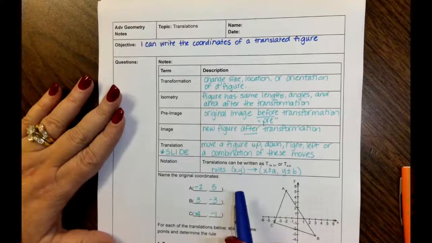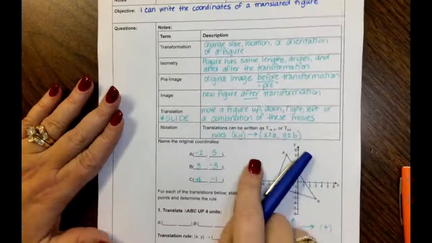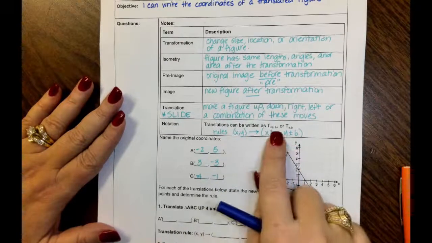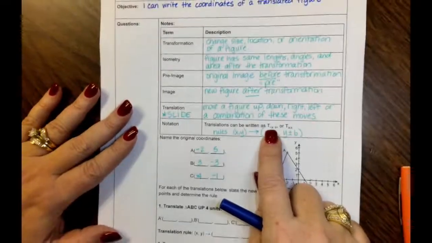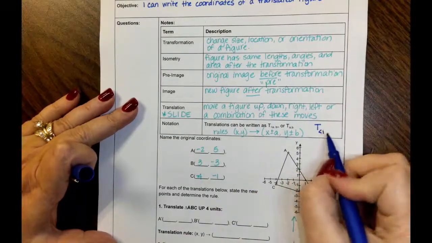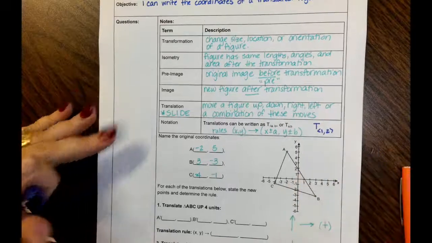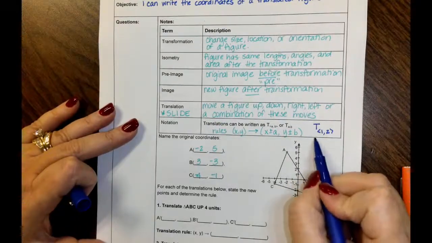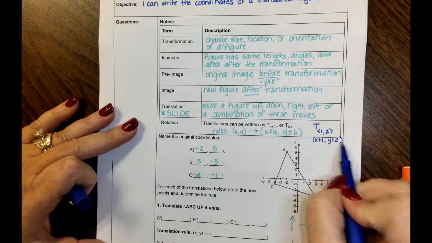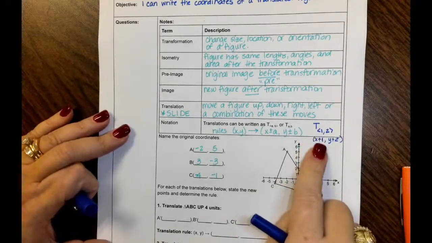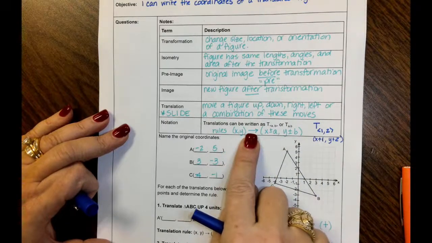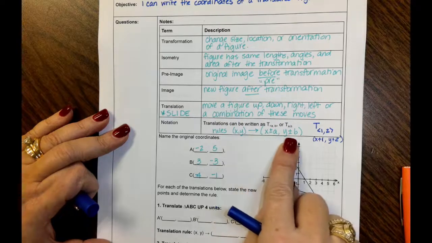The notation, you can write it in several different ways. For instance, a capital T for translation, and it looks like that. That means that it is going to go X plus 1 and Y plus 2. So your rules can be written like this, or it can be written like this, where (x, y) becomes or yields x plus or minus a number, and then y plus or minus a number, depending on how it moves.